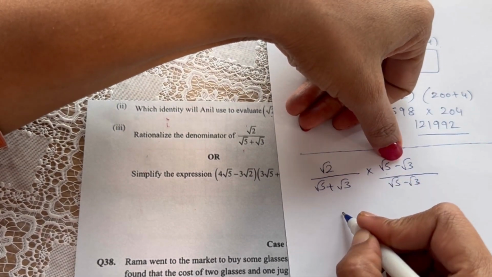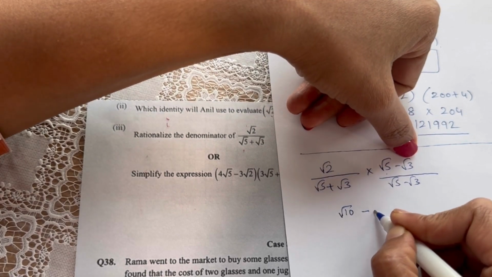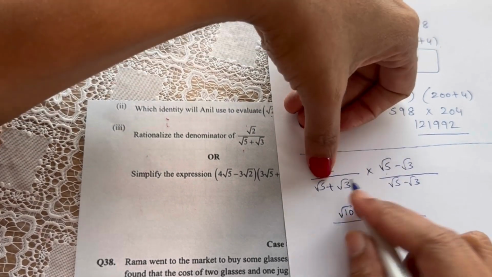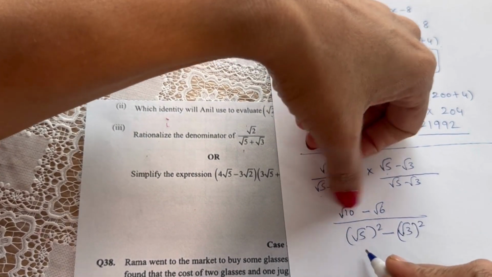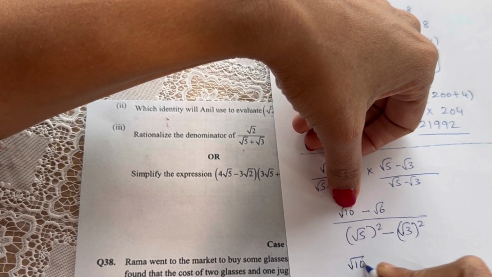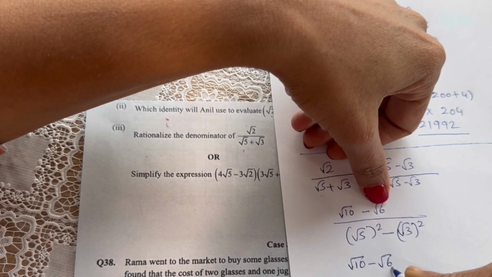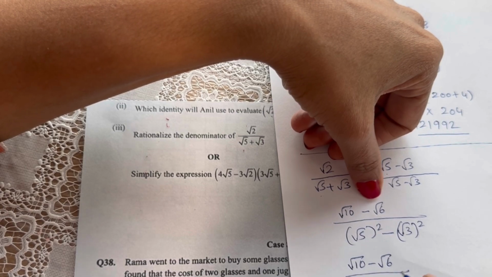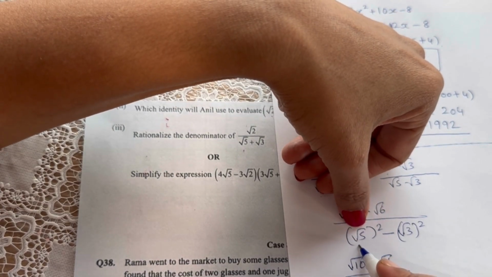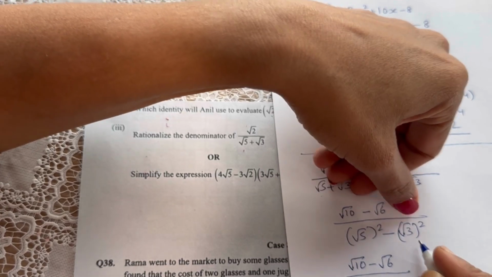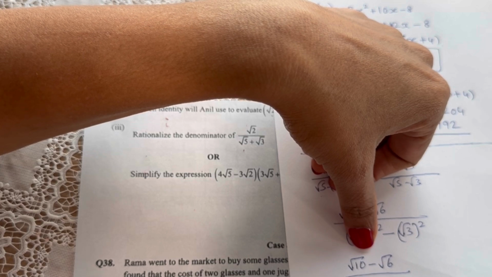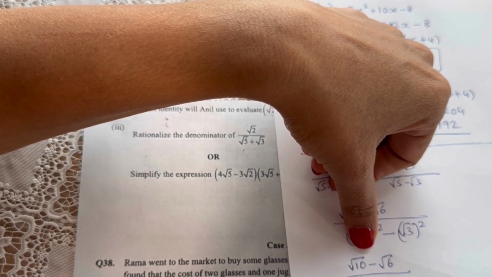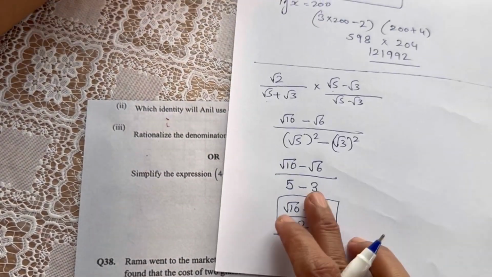Root 2 into root 5, which is root 10. Then root 2 into root 3, root 6. And the denominator is a plus b, a minus b, which is a square minus b square. And here we can't subtract this as they are not like terms. And in this, root 5 squared is 5 and root 3 squared is 3. So 5 minus 3, which is 2. That's it. The final answer is this one.